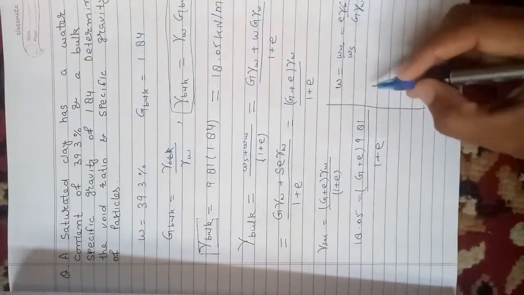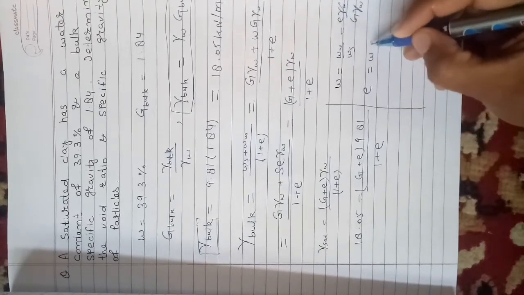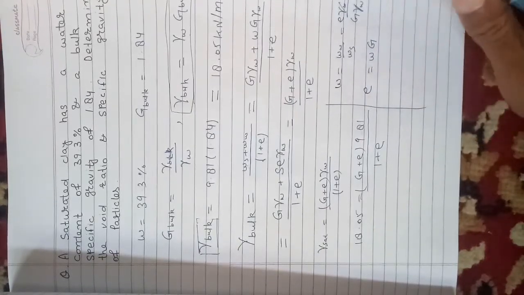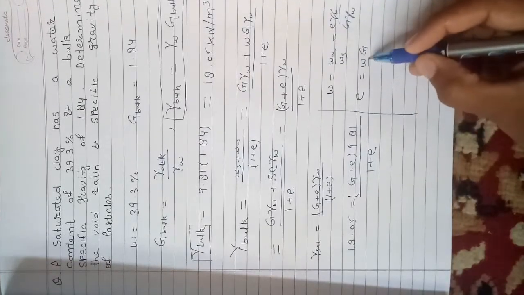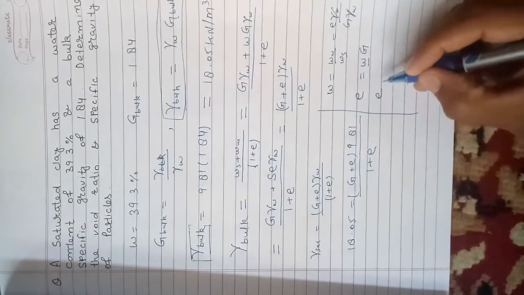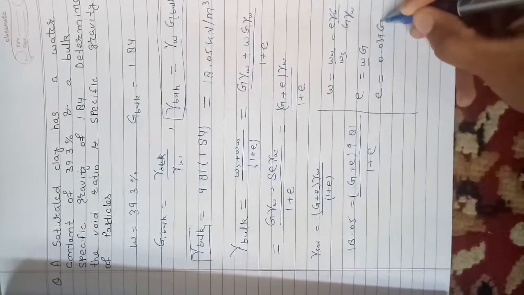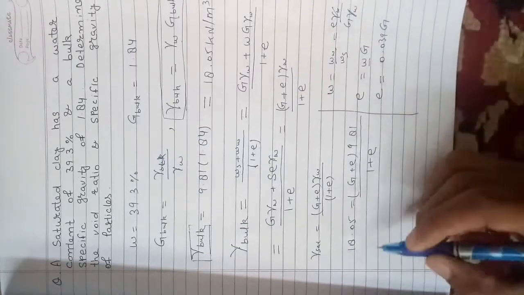So this will cancel out, which means the void ratio will be the water content times the specific gravity of solids. The water content is 0.393, so the void ratio equals 0.393 times the specific gravity of solids.